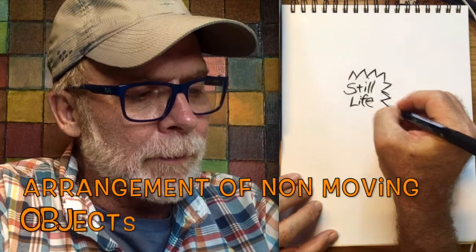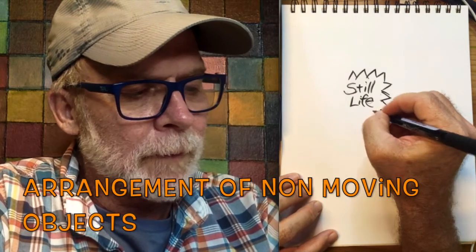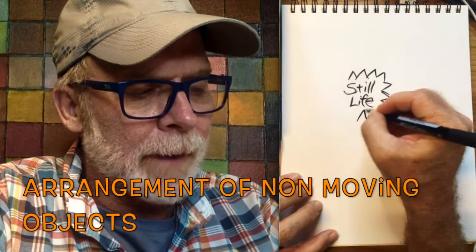The idea of a still life is that it's a group of objects. Normally we put it on a table and the objects don't move, and that's why they're called still, right? Still life. What we're preparing for is to do our own still life. I'm sure we've done still lives before. So let's define it: non-moving objects.